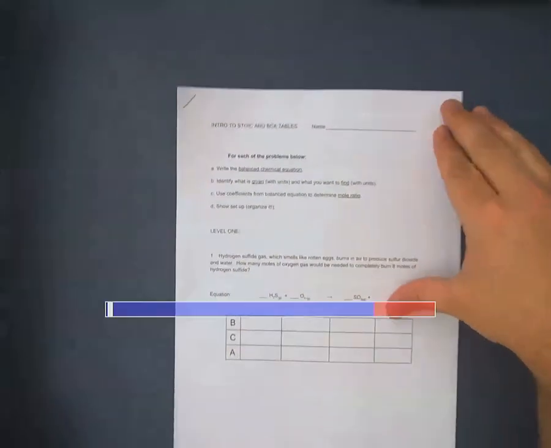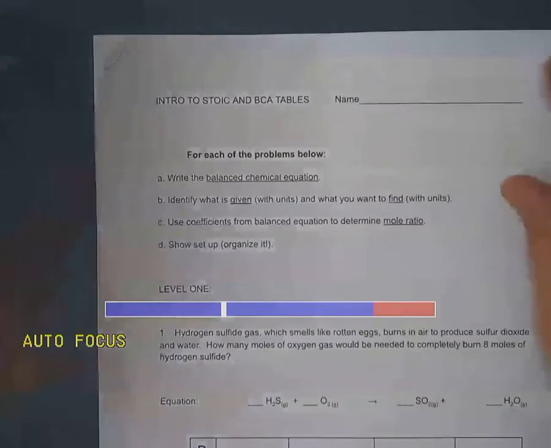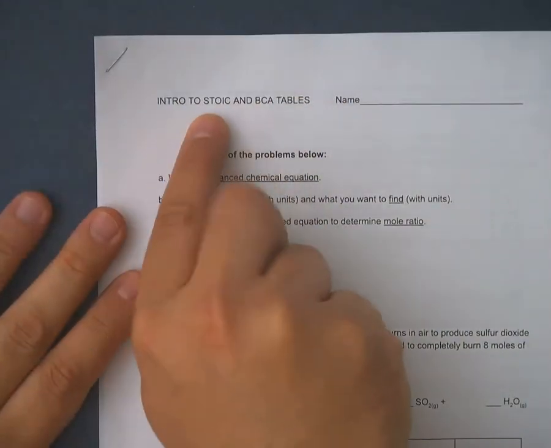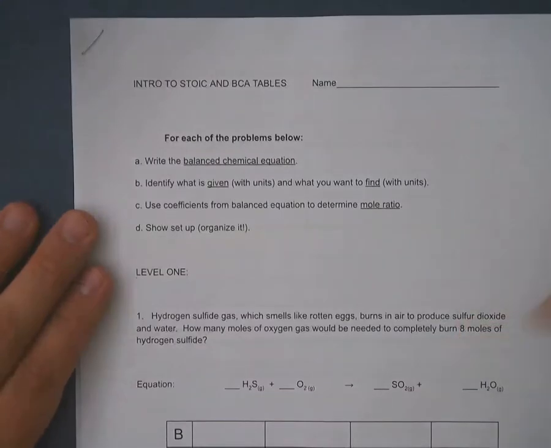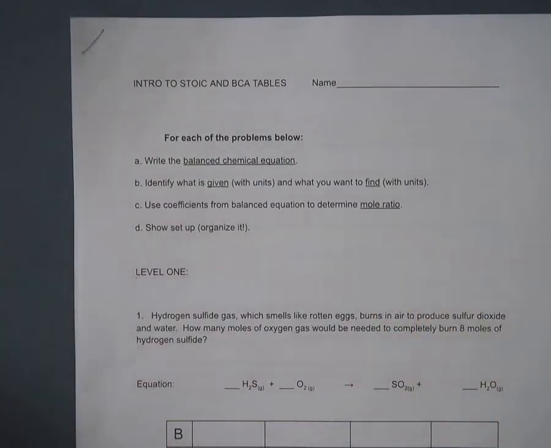So we'll just do a couple of these and stop along the way. If you're in class, we'll do this together. But if you miss class, we're going to get this packet here, an introduction to stoichiometry and BCA tables, and we're going to practice using these. I'm going to try to model all my thoughts and steps. I'll try to use colors to make it nice too.